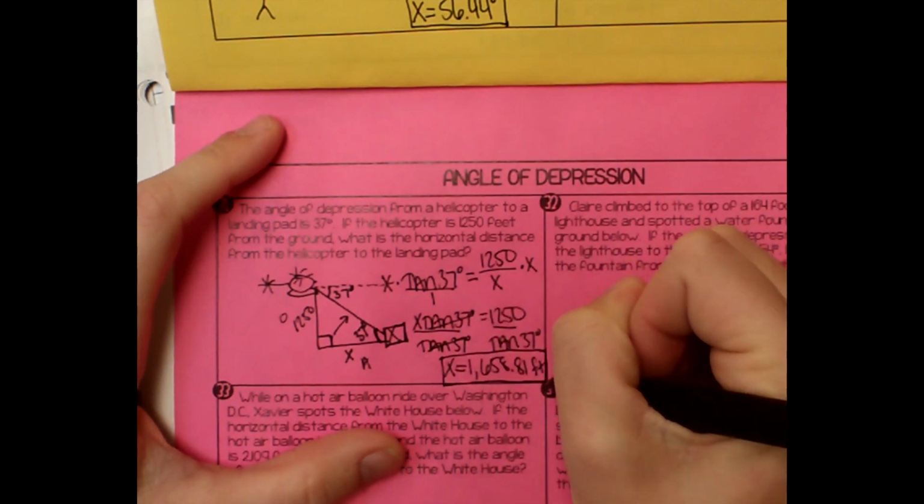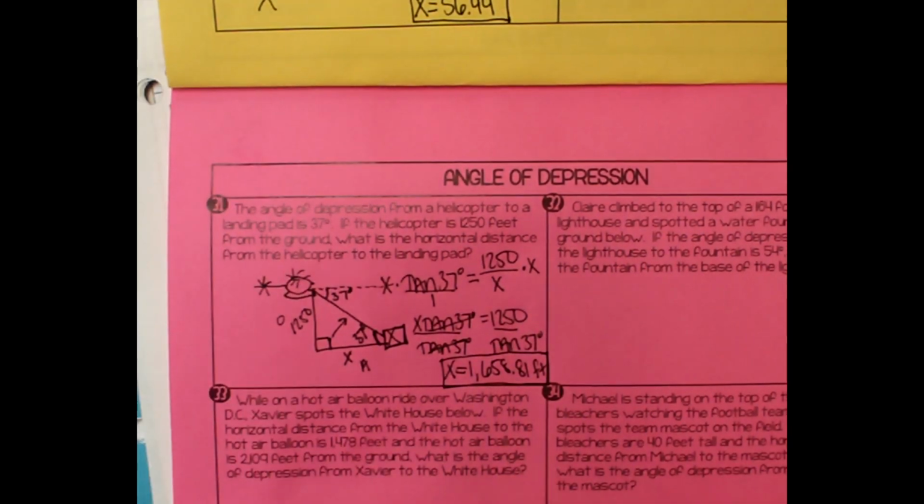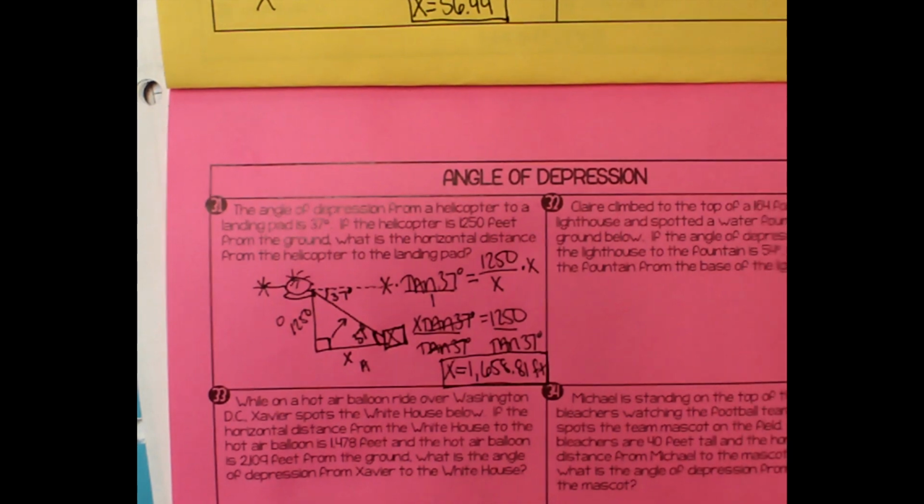I'm not going to do another example because I think these notes are getting kind of long, but go ahead and work out the rest of them and let me know if you have any questions.